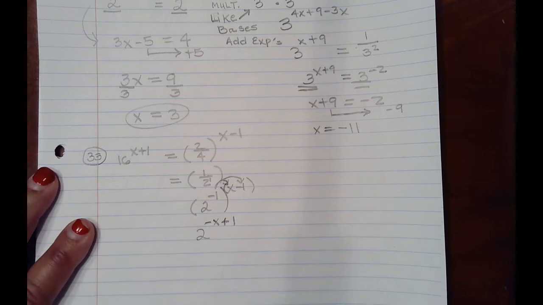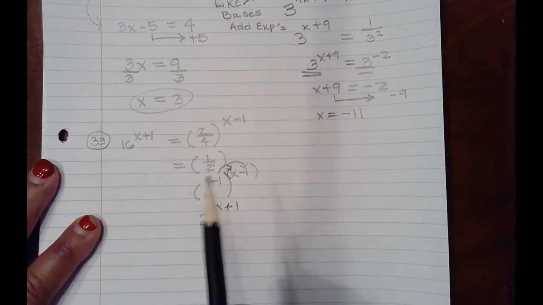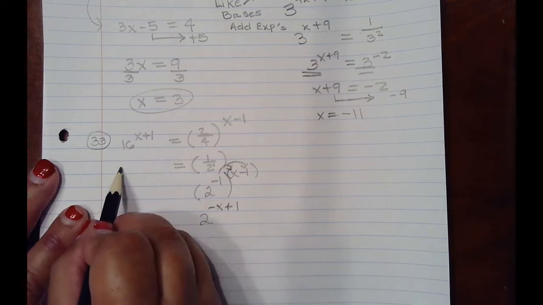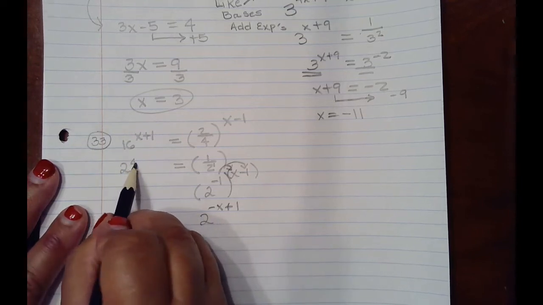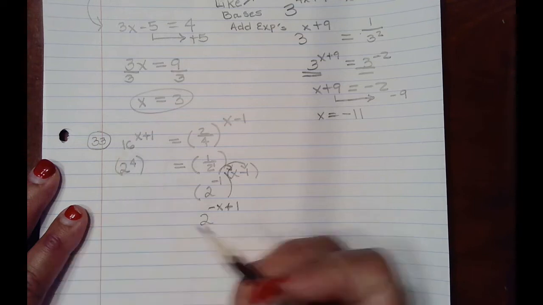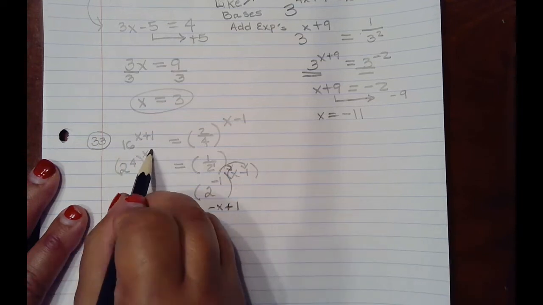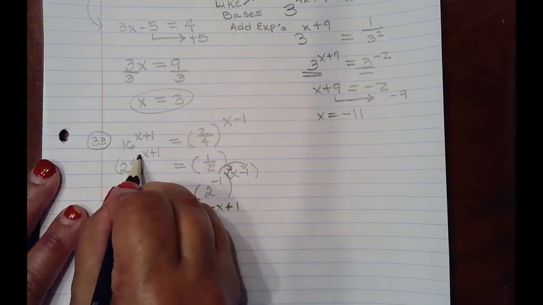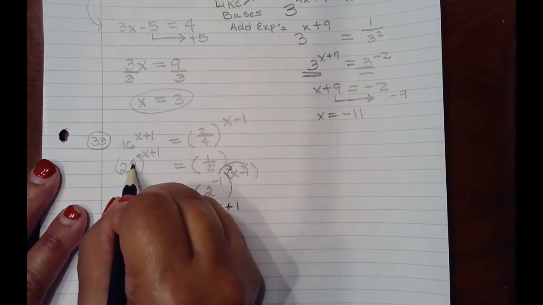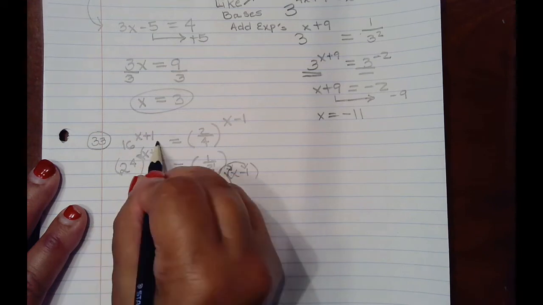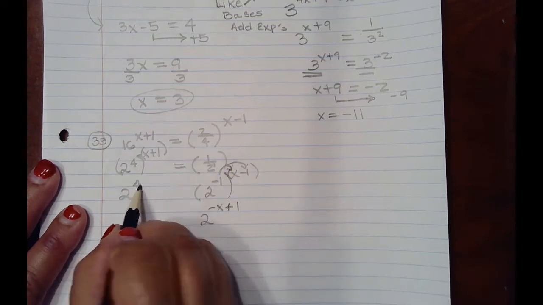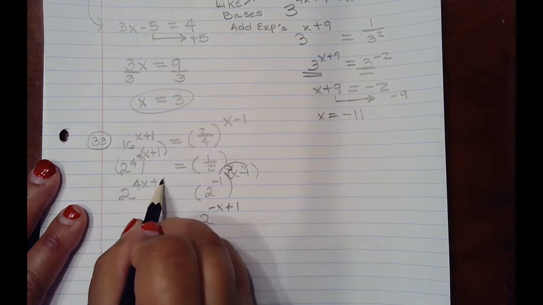And since I knew I was going to be able to use a base of 2 here, then I should be using a base of 2 here. So this is 2 to the 4th for the 16, which already had a power of x plus 1, and again I'm doing power to a power, so I'm multiplying this power with this power to mingle them into one power, so that would be 2 to the 4x plus 4.